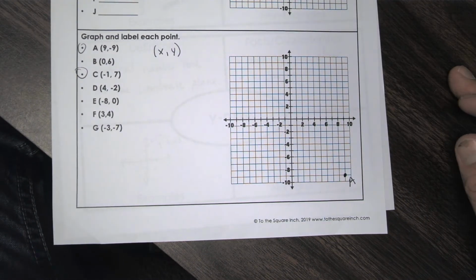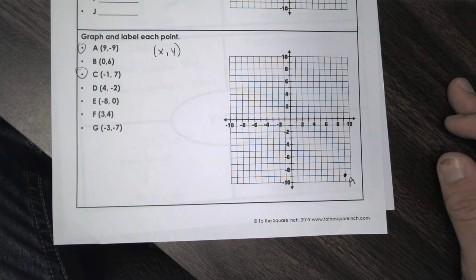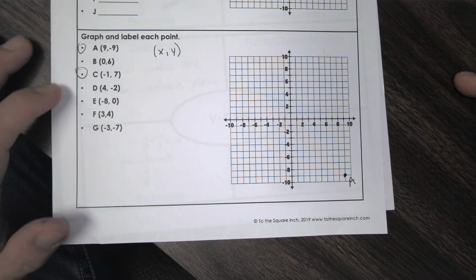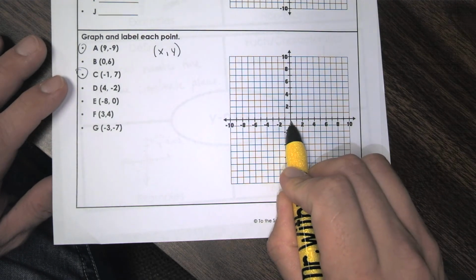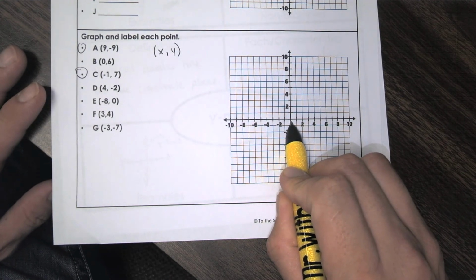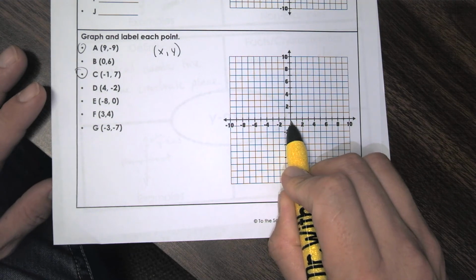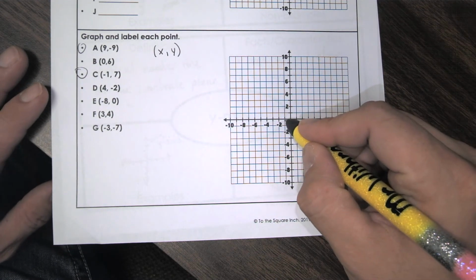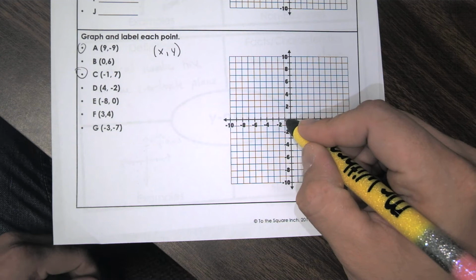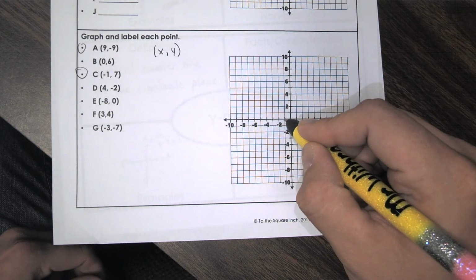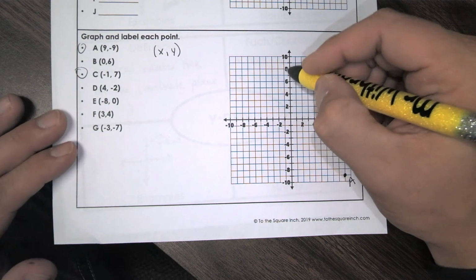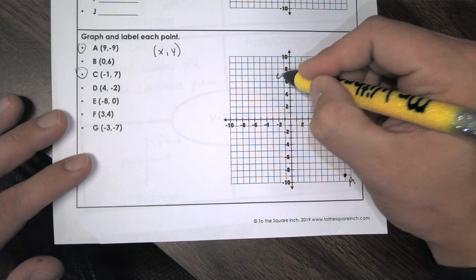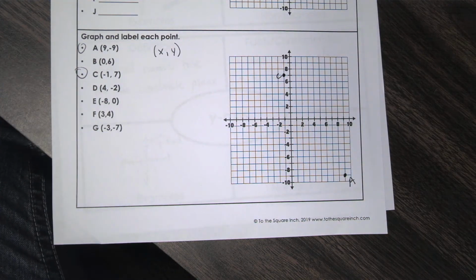Okay, now point C is negative 1, 7. So we start at 0 again, just like always. Okay, x is negative 1. Left or right? Left. So I jump over to negative 1. Y is positive 7. Up or down? Up. If it's positive, we go up. So right there, point C would go right there next to the y-axis.